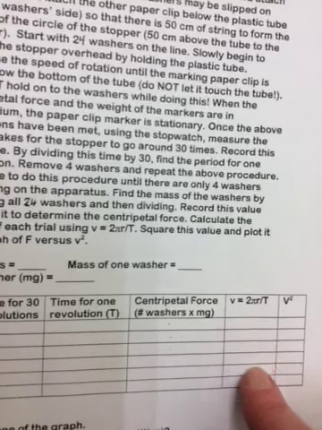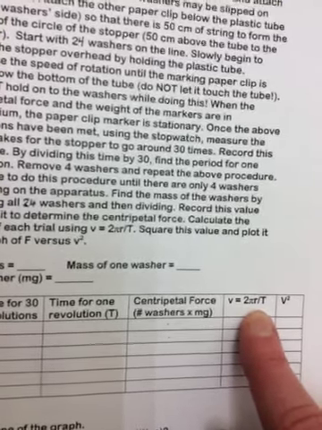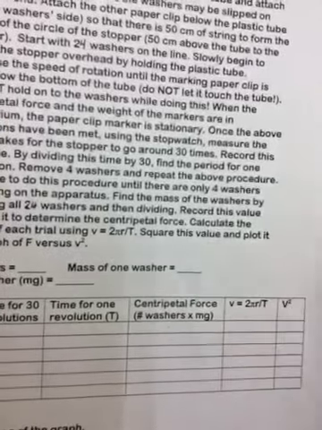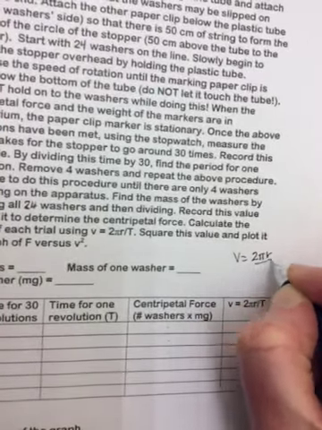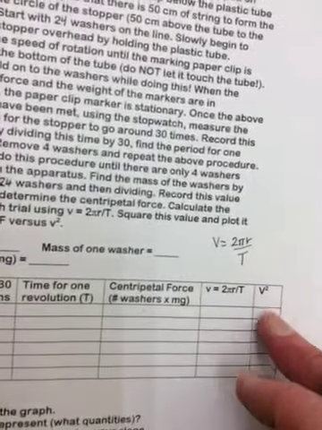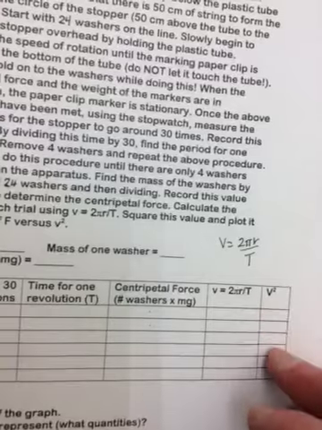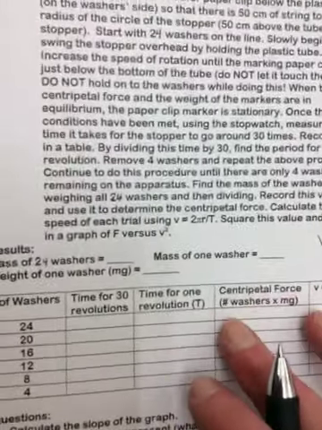Okay, so here you're going to do 2 pi r over t, where r was your 50 centimeters. Make sure you change it to meters. Right, so you're going to do v equals 2 pi r, 0.5 meters, and your t is going to change. And you're going to get your speed here. And then you're going to square that speed and have your speed squared. Okay, that's your full chart completely done.